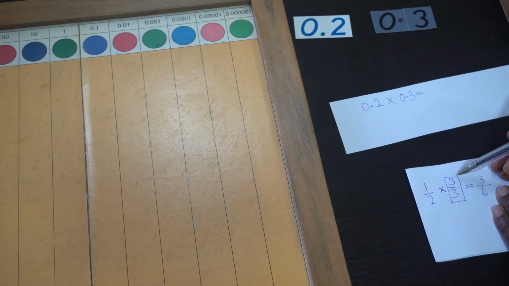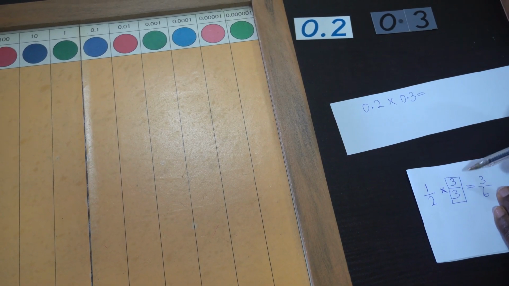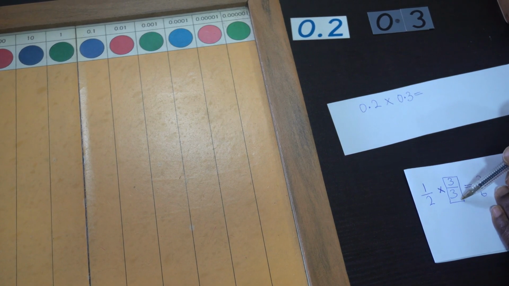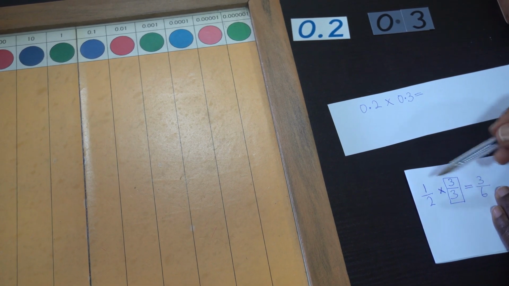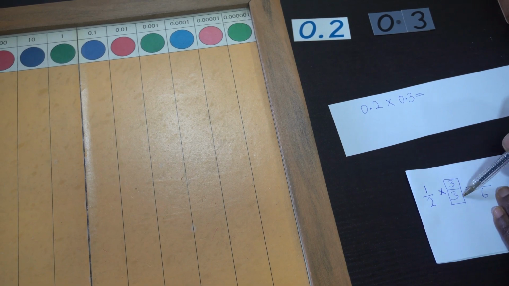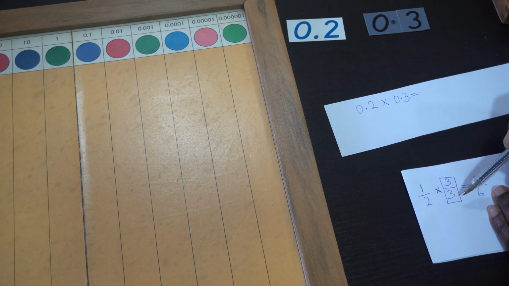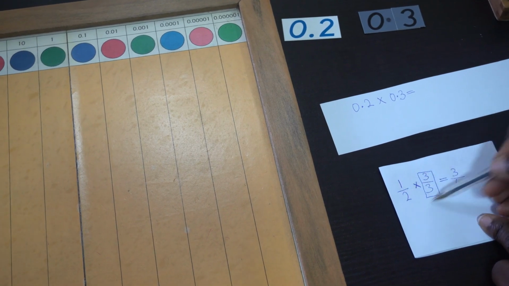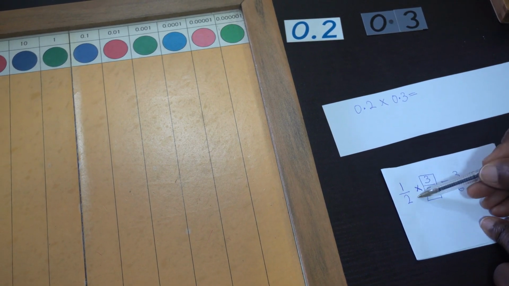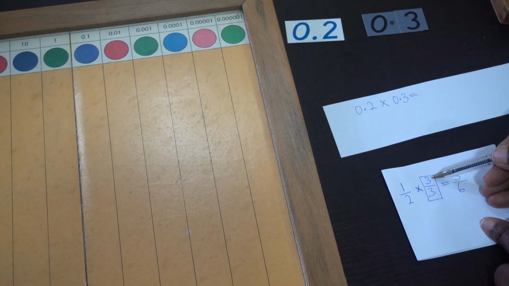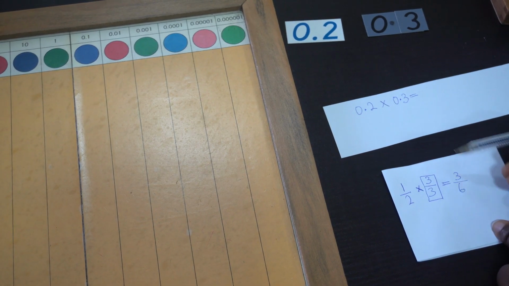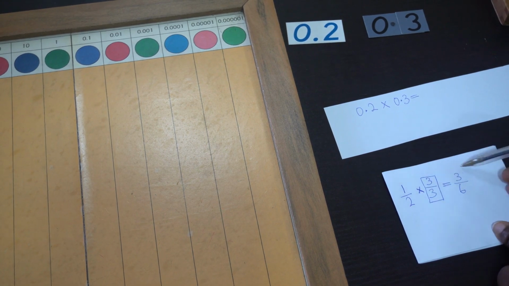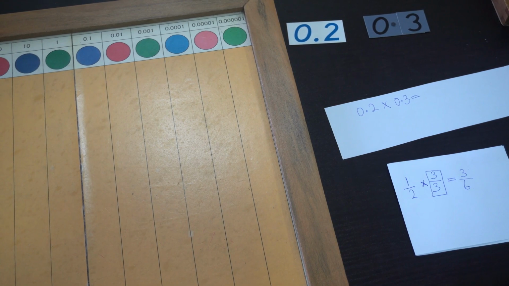3/3, or 4/4, or 5/5. So 3/3, for instance, is 1. So any number multiplied by 1 is that number. We already know that. So here we see that if we take 1/2 and multiply that by 3/3, we are getting 3/6. So 1/2 and 3/6 are the same thing, the same value.